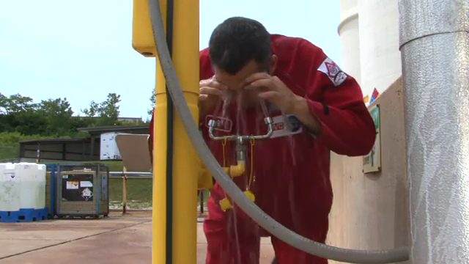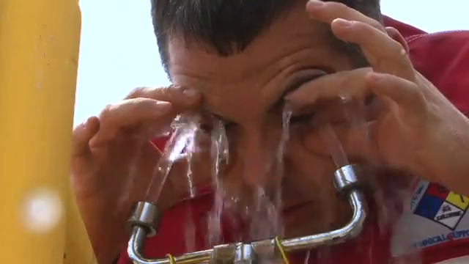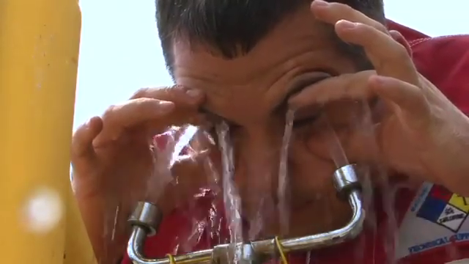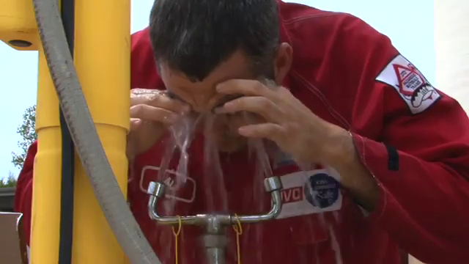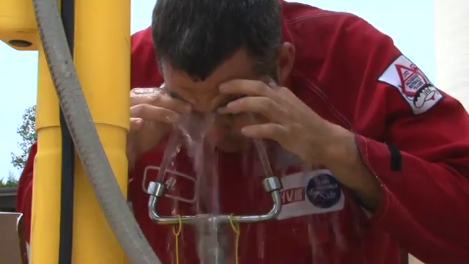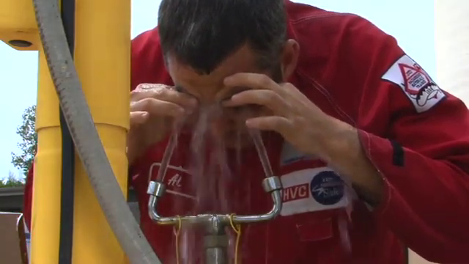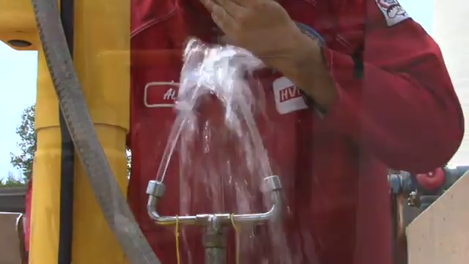Then use your fingers to help hold your eyelids open. This will allow the water to flush away any sodium hypochlorite that may have gotten inside the eyelids. Rinse your eyes uninterrupted for at least 15 minutes. Continue washing until directed to stop by responding medical personnel.